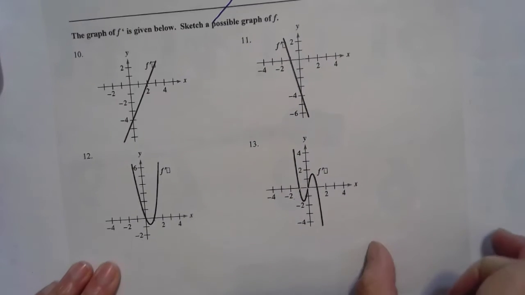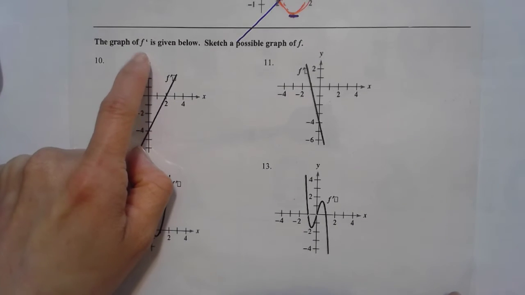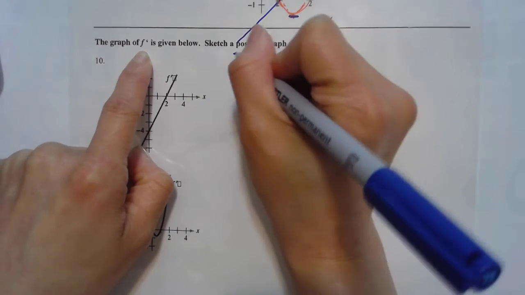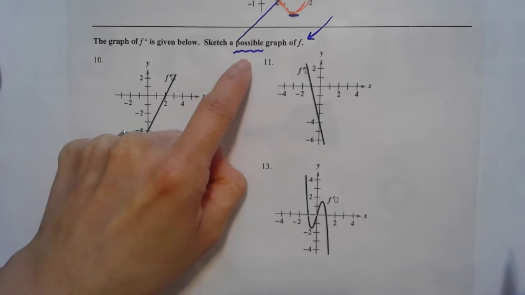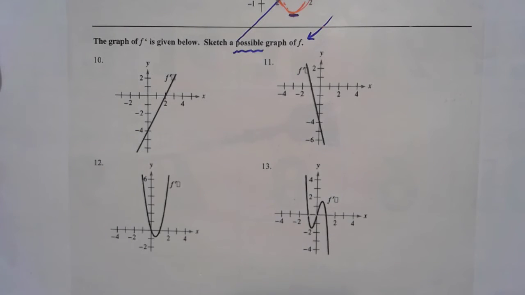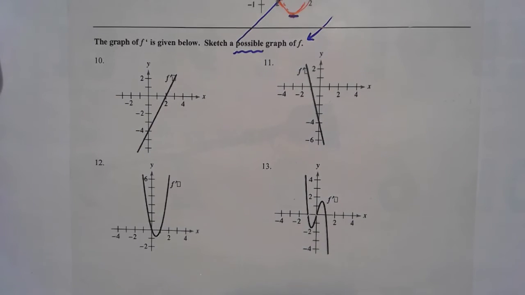Okay, so this one's a little bit tricky because here, it's given f prime. But you have to graph the possible, because you can't get it exact, but you have to get the possible f. Woo! Tricky, okay?